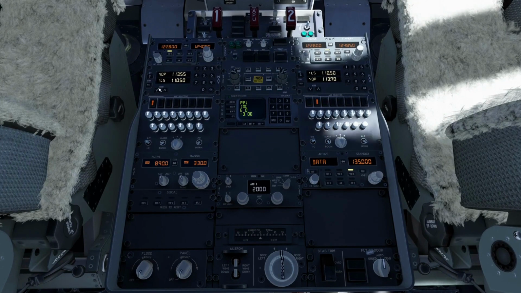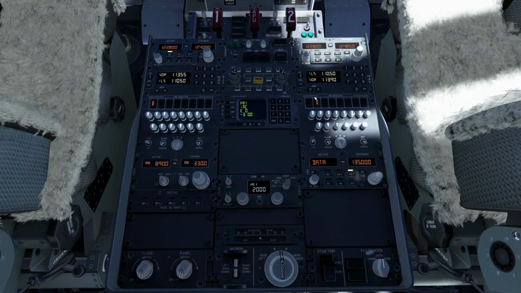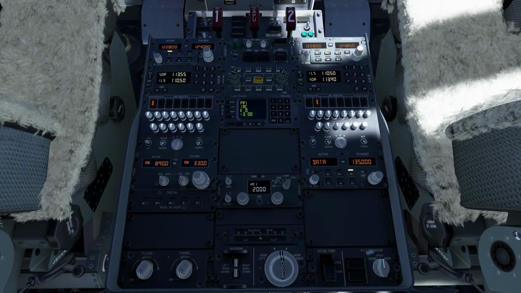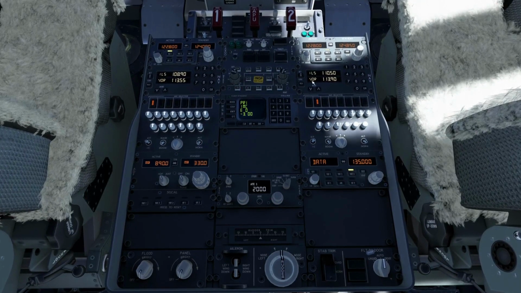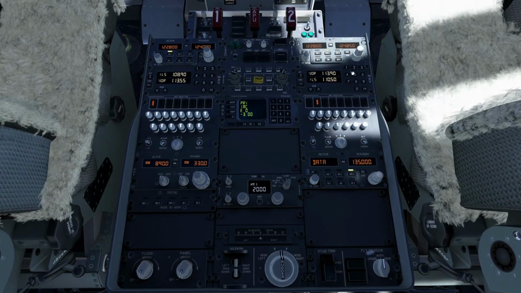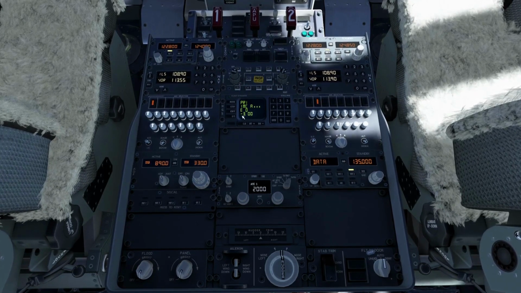So click on the ILS, put in 108.9, activate it to make sure it goes at the top, click it on the first officer's side, put the same code in, click to activate.